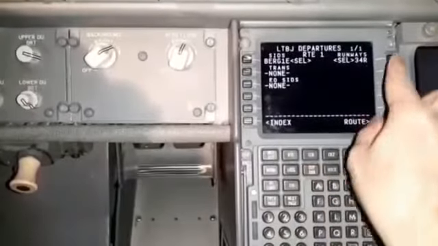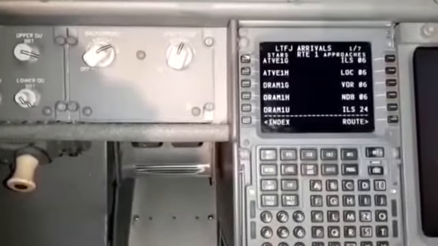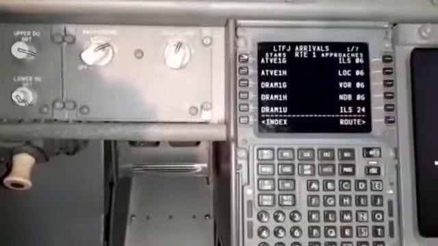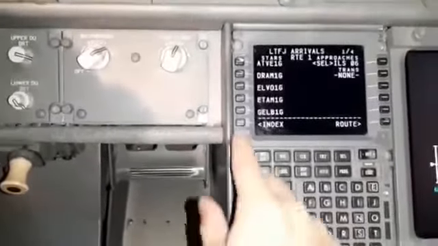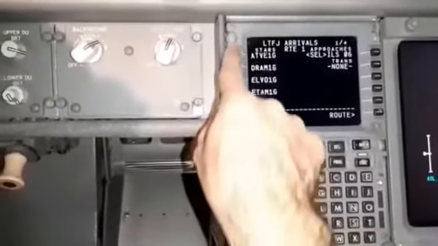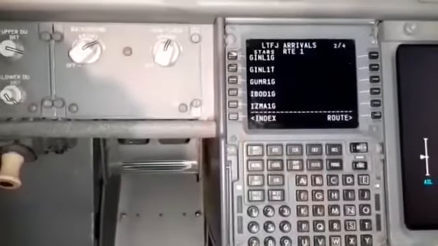And again, I press departure arrival. I will add the STAR. I am expecting to execute ILS runway 06 at our destination with Ismail 1 Golf. Let's find Ismail 1 Golf.